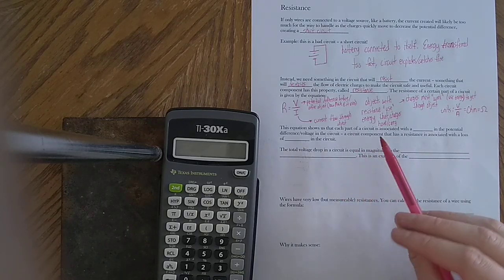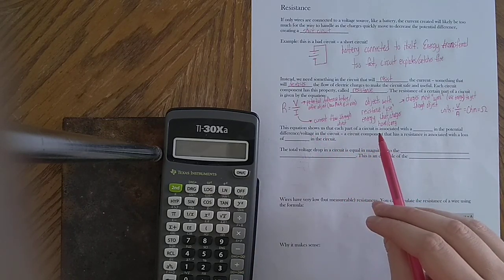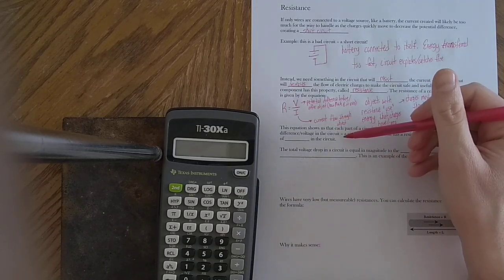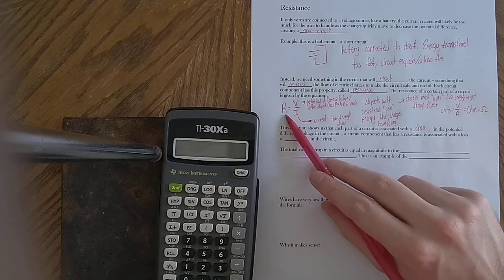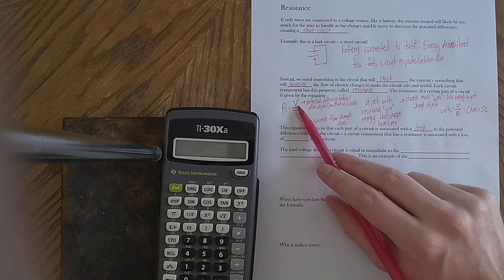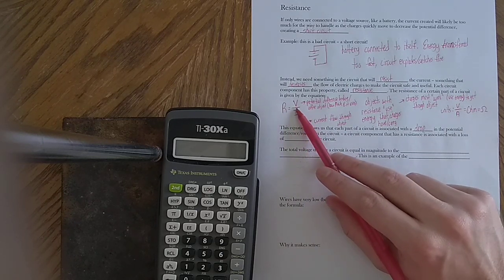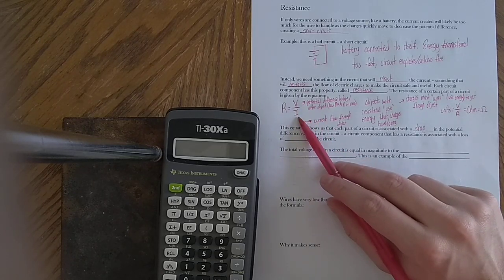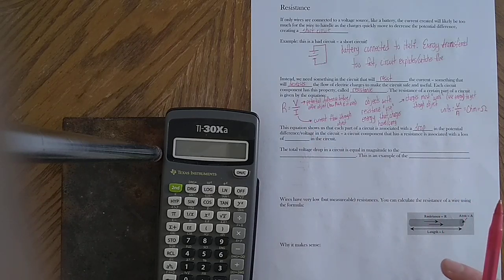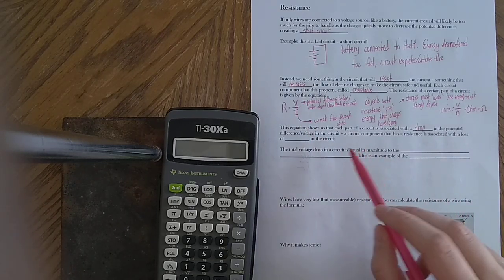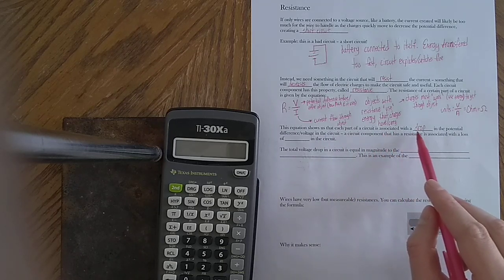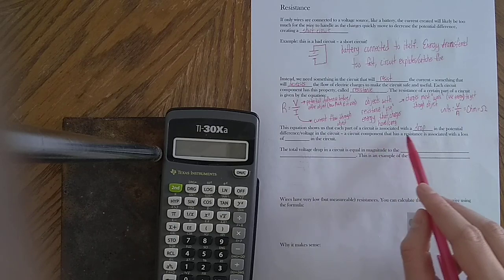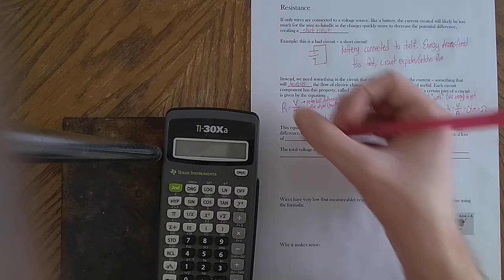What this equation shows us is that each part of a circuit has a certain drop in potential difference inside that circuit. The resistance of an object is equal to the change in V, the potential difference, how much the voltage drops, divided by how much current is flowing through that particular part of the circuit. So each part of the circuit is associated with a drop in the potential difference or voltage in the circuit. A circuit component that has a resistance is associated with a loss of energy.